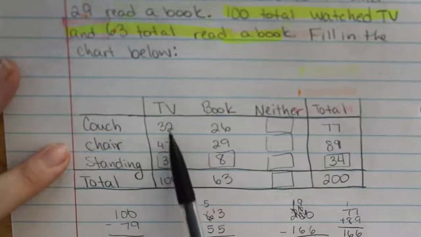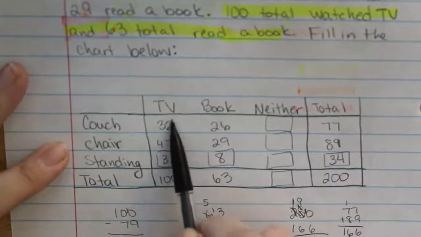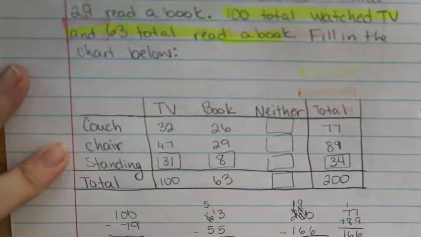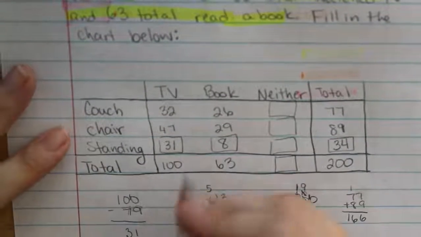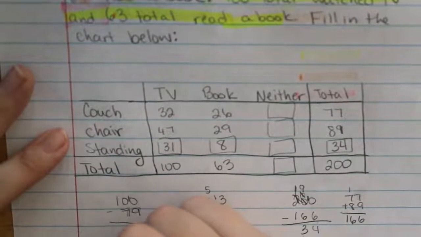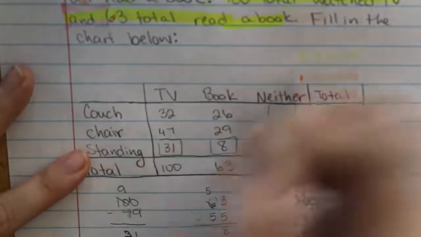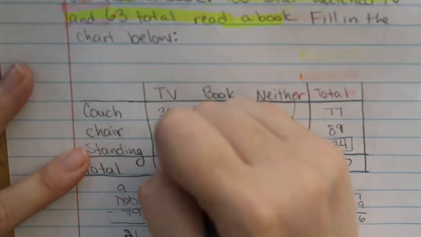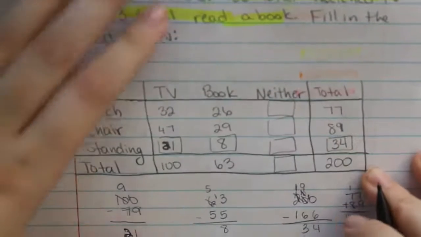We have 32 plus 47. 7, 8, 9. Put my 9. 7. That should be 21. I forgot that I made that a 9. So there we go. Okay. Learning a little bit of troubleshooting as we go here. That's perfectly fine with me.